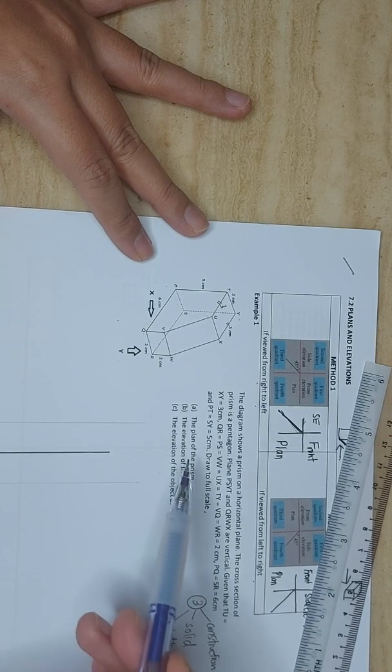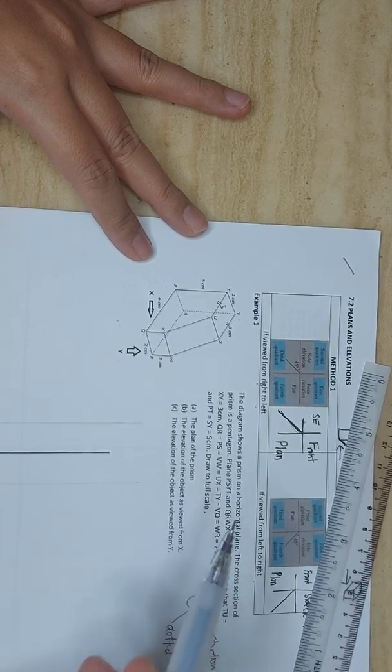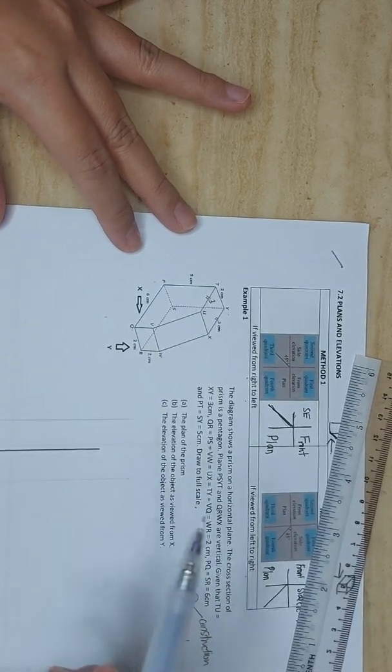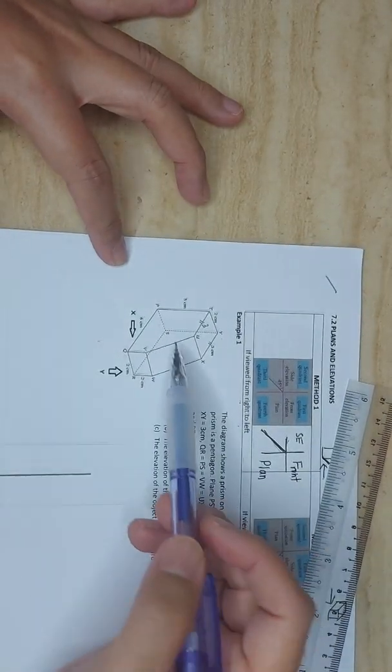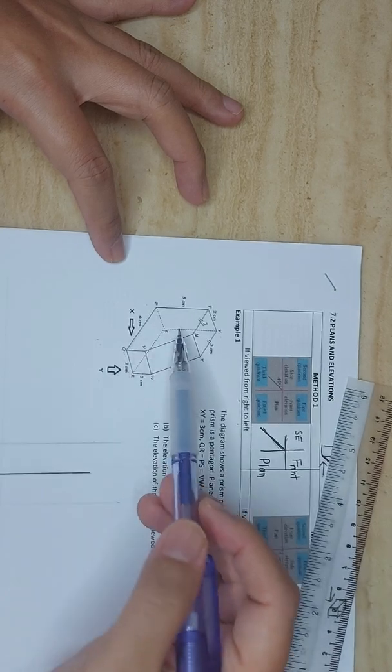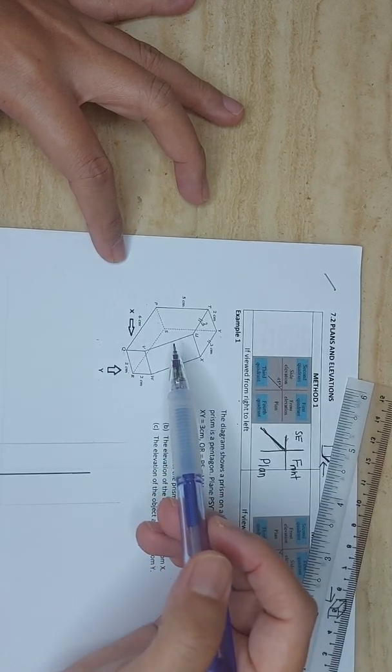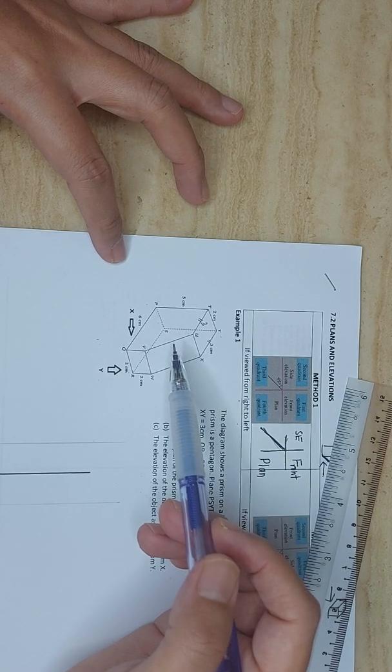Draw the plan. Plan is from the top view, right? So the top view, that means you have to draw the biggest horizontal plane. Okay, so my biggest horizontal plane will be this part. So it's up to you. You can draw vertical or horizontally as long as it fits in your drawings.